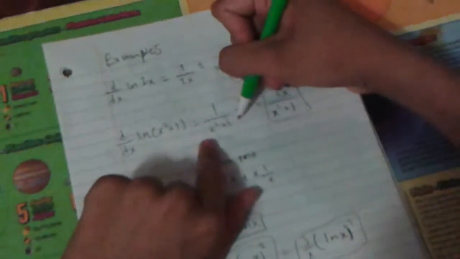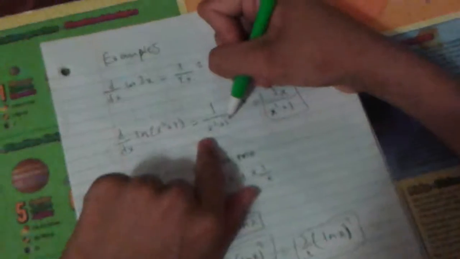Now we do d/dx of ln (x squared plus 1). Again, we take this function, put it under 1, and then we differentiate this function, which is 2x. And now we end up with 2x over x squared plus 1. We can't simplify it any further. And now with this third derivative, d/dx of x times ln x.